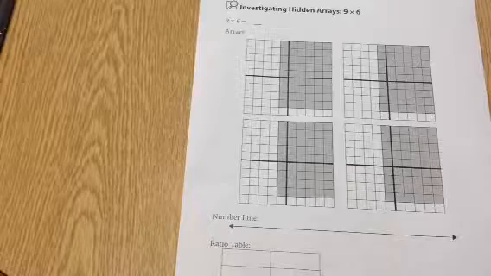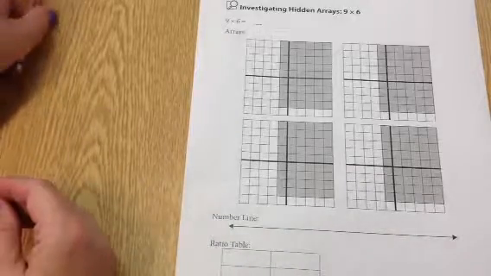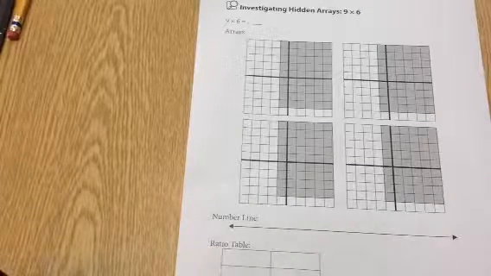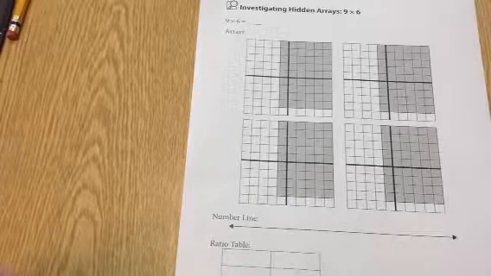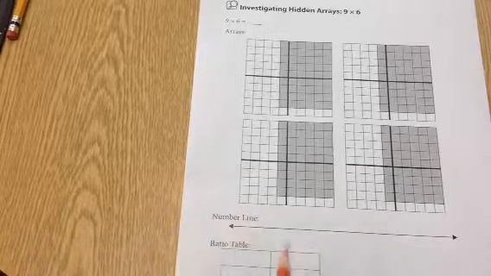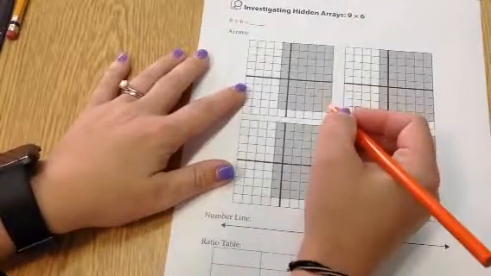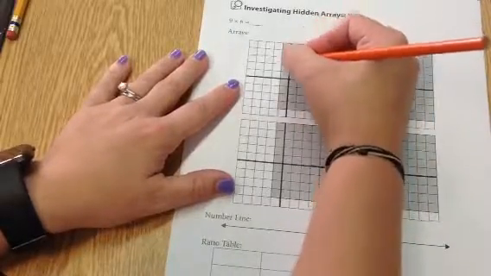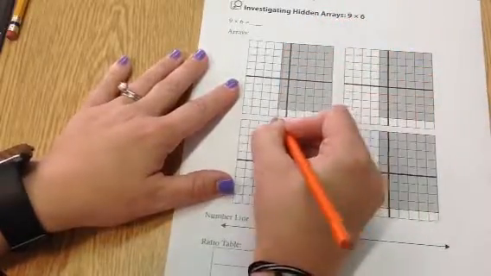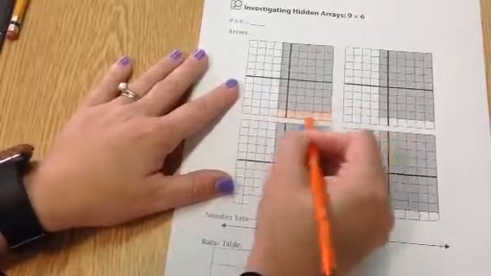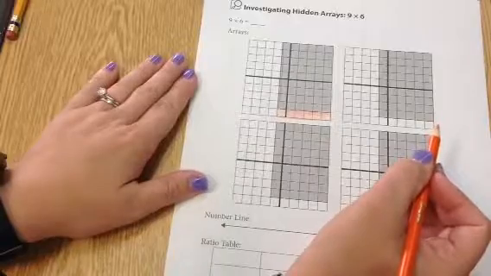Okay, with your group, you probably discussed a lot of different ways that you could break apart a 9 by 6 array. So what I'm going to show you is a strategy that's called the 10s minus 1 set of facts. I'm going to think about this as a 10 by 6 array. So I'm adding on a row right here to make this a 10 by 6 array.